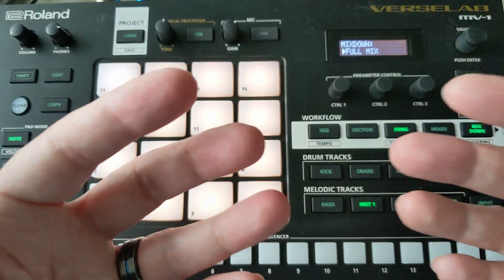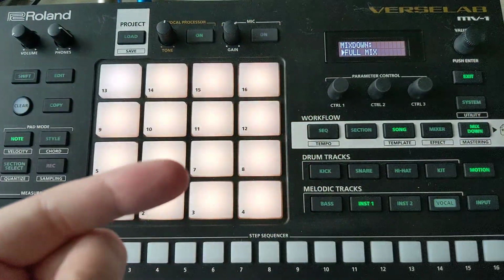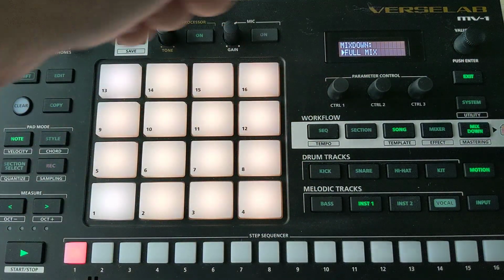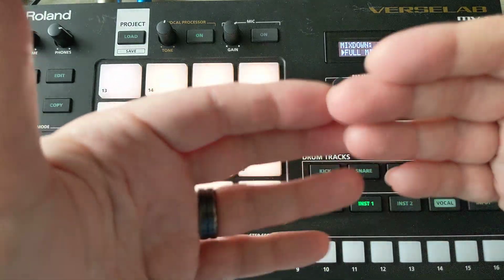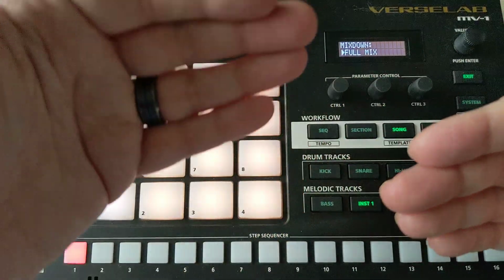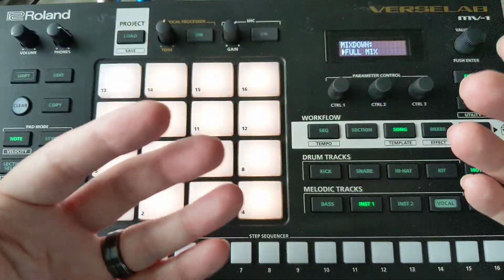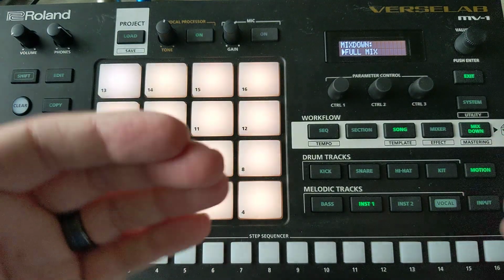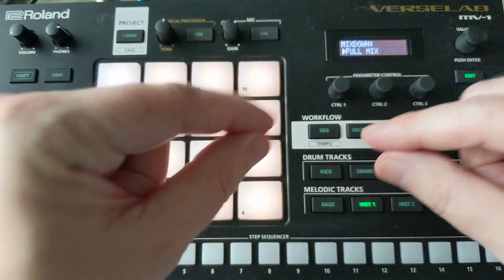There's nothing special about these files from full Mixdown. You could connect your Verselab to your computer and then copy the file from the Mixdown folder to the sample folder, for instance, and it would work just fine. But then you have to use the computer. There's no way to do that on the Verselab.